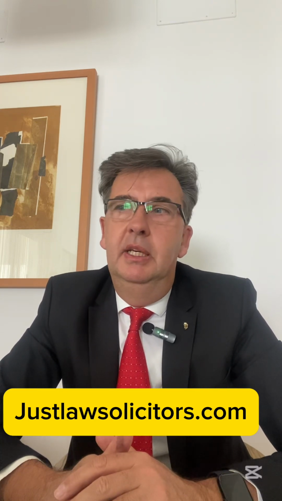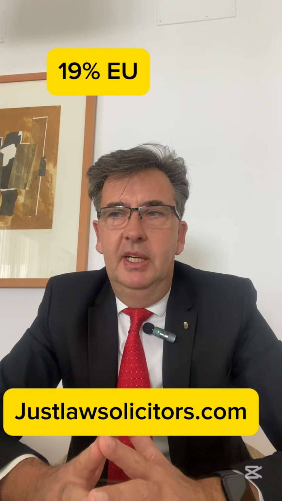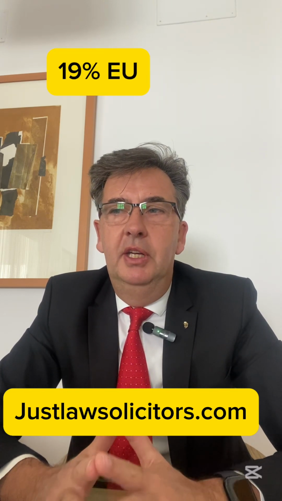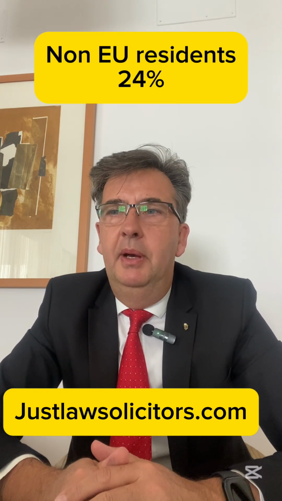Now, the tax is 2% of the cadastral value, or 1.1% of the cadastral value if it was revised after 1994. And there's two different rates of tax. If you're from the EU, for example, Ireland, France, Germany, or the economic area of Iceland, Norway, you pay 19%. And if you're a non-EU resident, for example, United Kingdom, Canada, USA, you pay 24%.